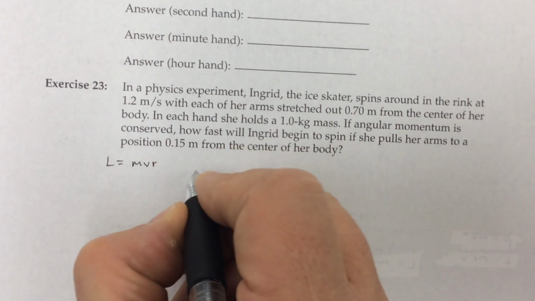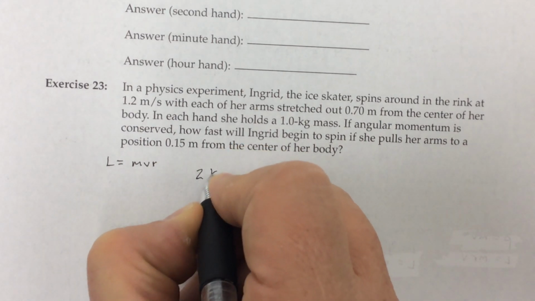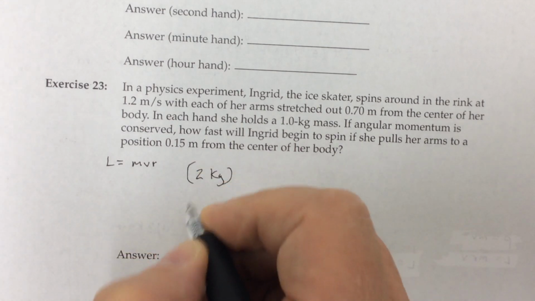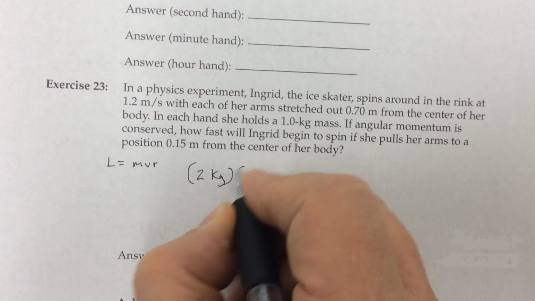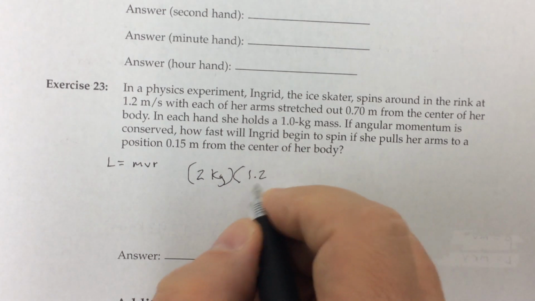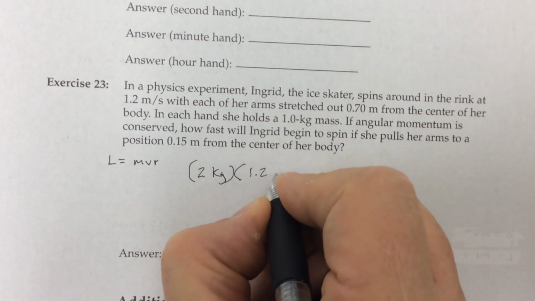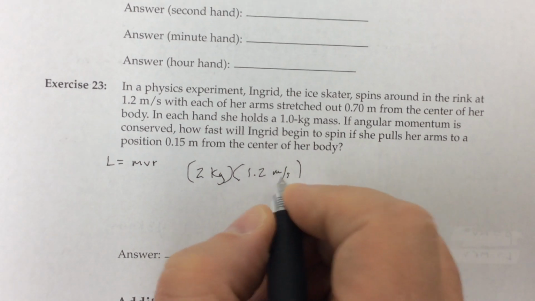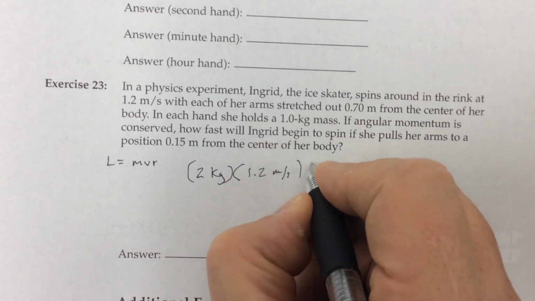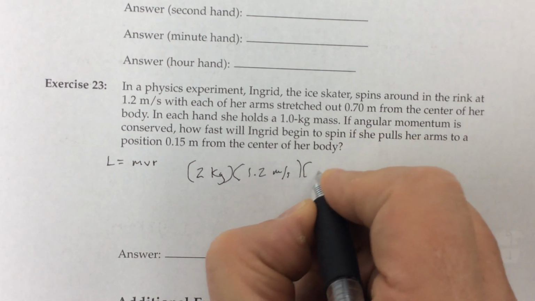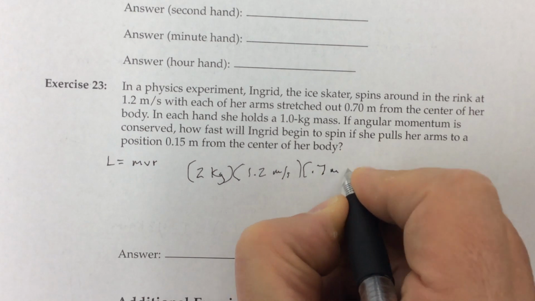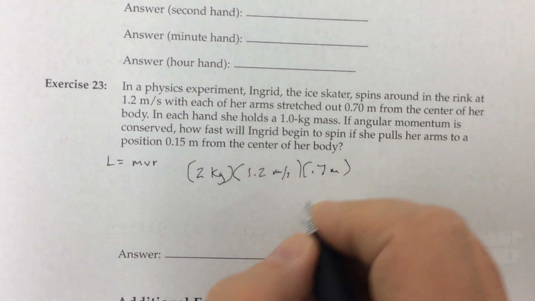So she's got 2 kilograms of weight, and she's spinning them at 1.2 meters per second, because if she's spinning, then the weights are spinning. And then they are 0.7 meters away from her body.